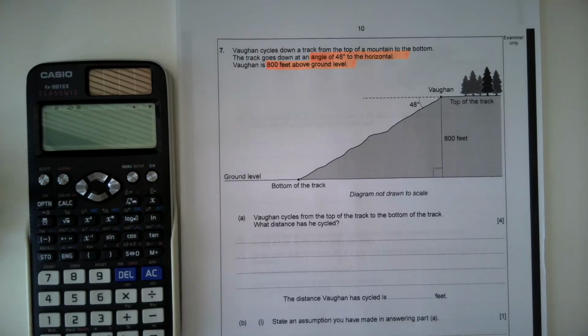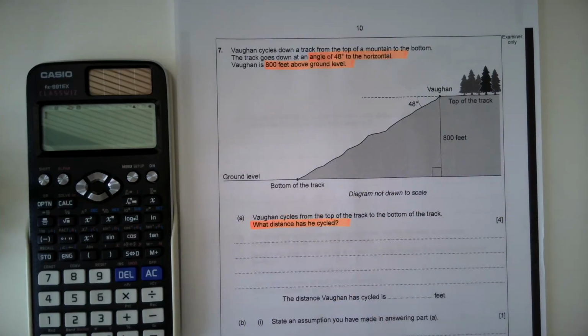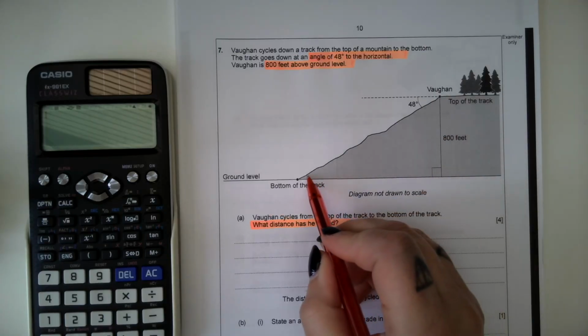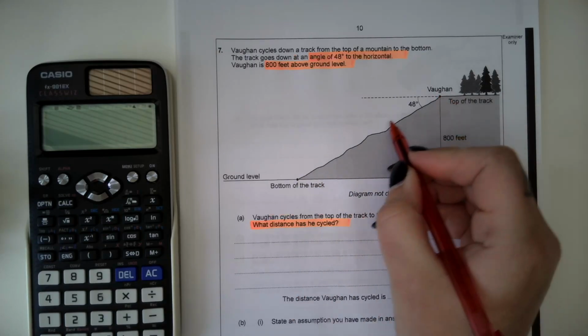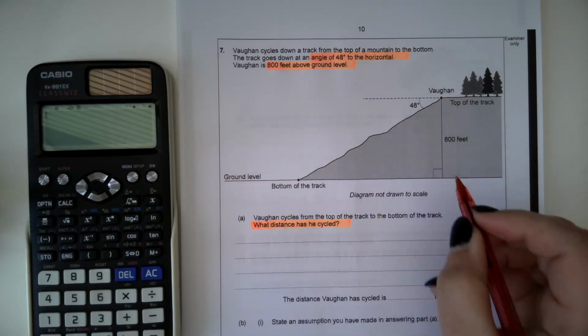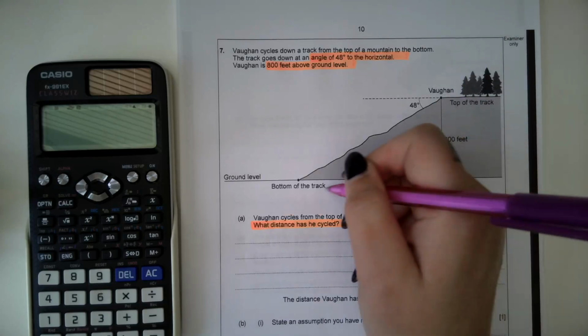Part A. Vaughan cycles from the top of the track to the bottom of the track. What distance has he cycled? So what we need to recognise here is the journey from the top of the track to the bottom of the track actually forms the hypotenuse of a right-angled triangle. They've nicely marked the right angle there for us, guys. So we are going to be working with trigonometry because we've got other angles that we know and we're trying to find the hypotenuse.